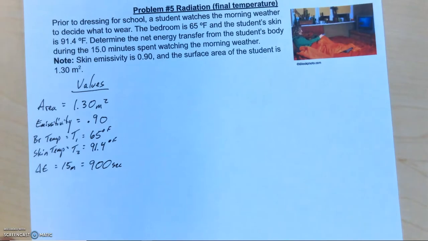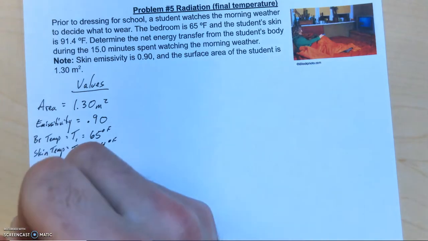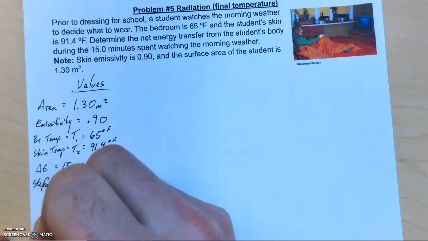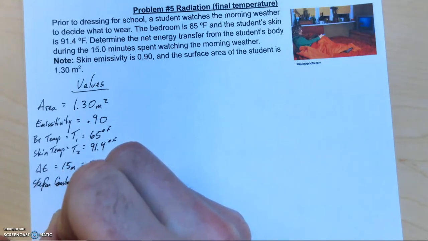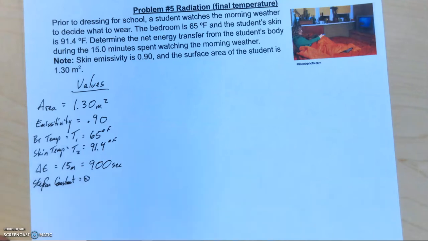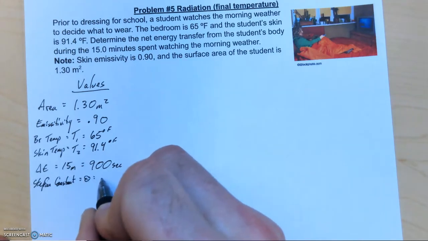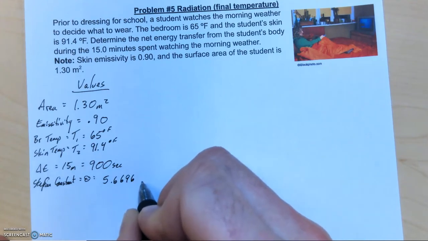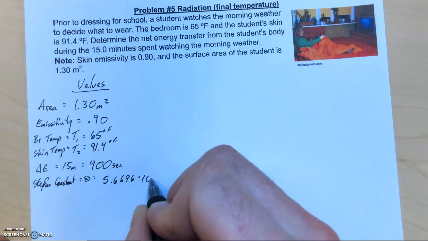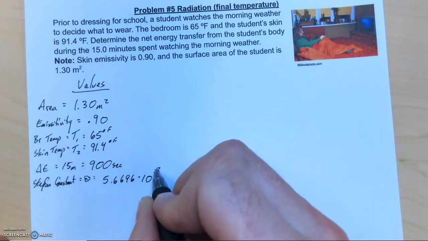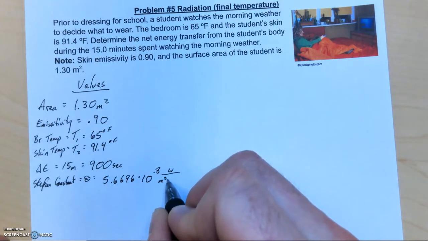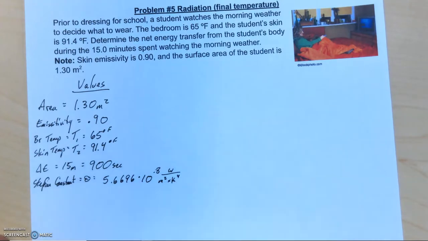We also learned about, for radiation, Stefan's constant. Stefan's constant, all right, that is equal to 5.6696 times 10 to the negative 8. By the way, this is on your reference table. All right, that's watts over meters squared times Kelvin to the 4th.